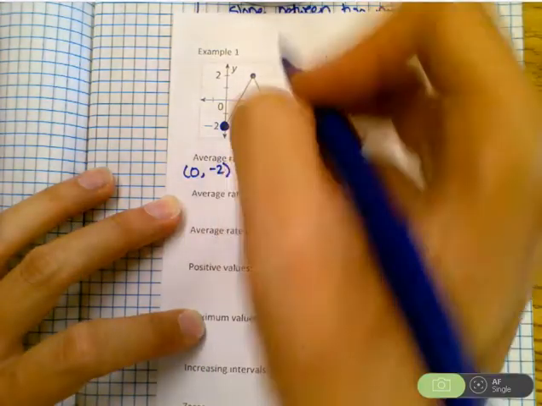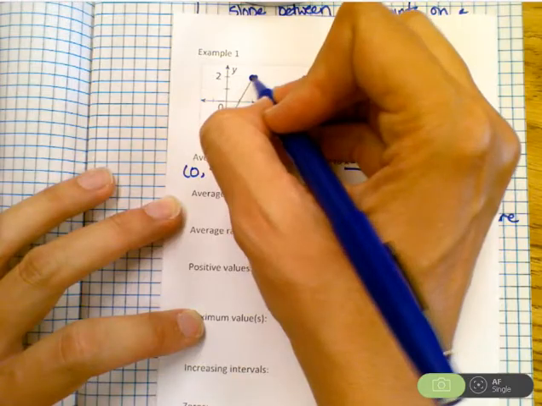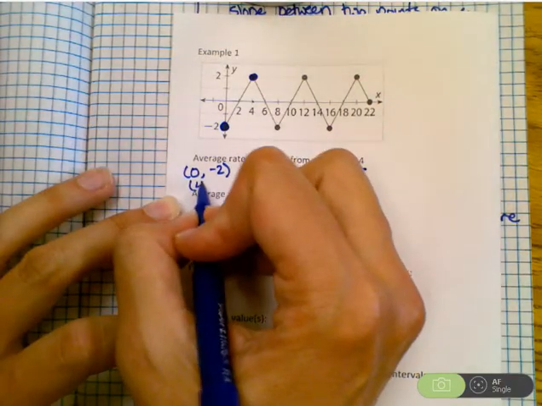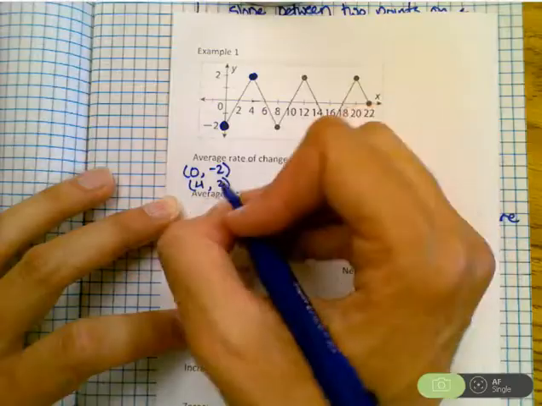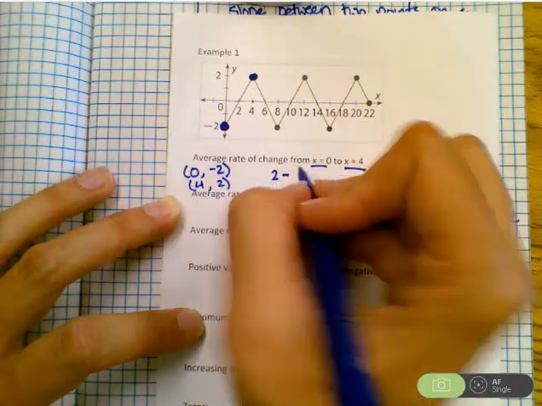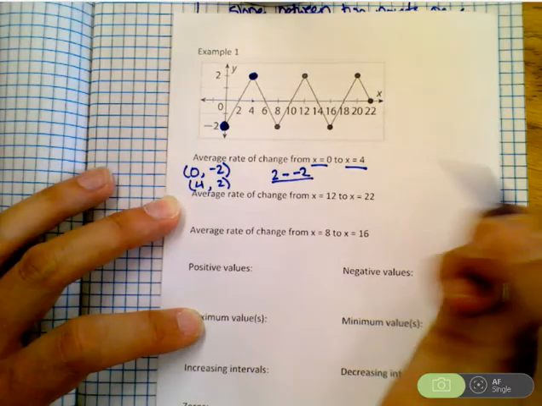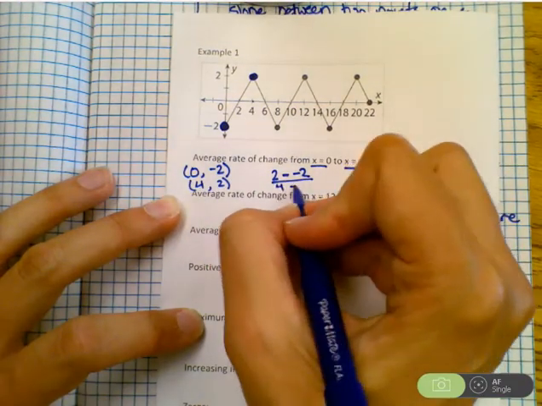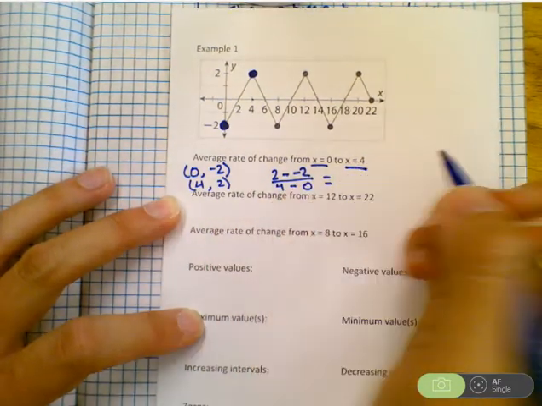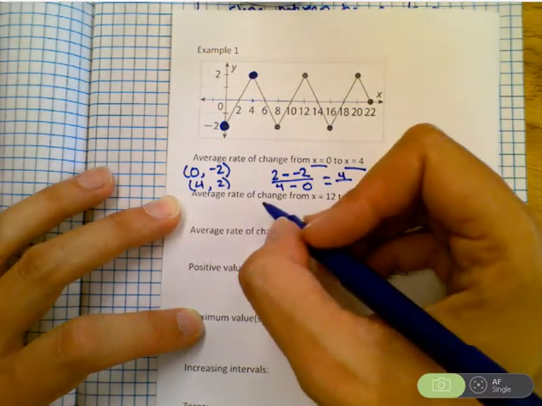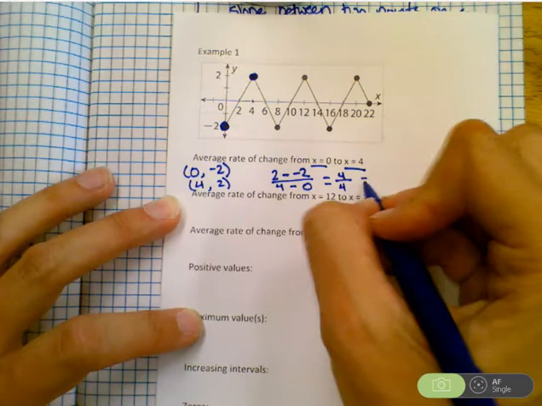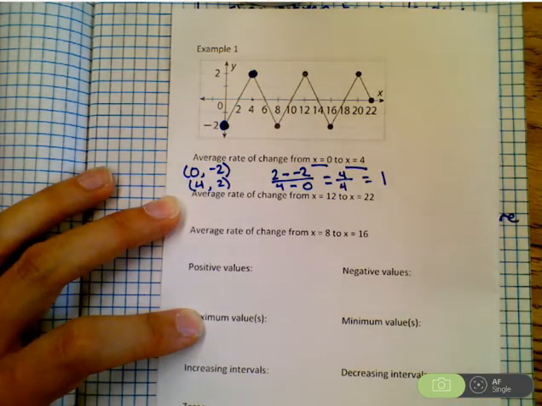And then at x equals 4, which is here, our point is right there at 4 and positive 2. So when we go to find the slope, we do y2, which is 2, minus y1, which is negative 2, over x2, which is 4, minus 0. 2 minus negative 2 is 4. 4 minus 0 is also 4. So our average rate of change there is 1.